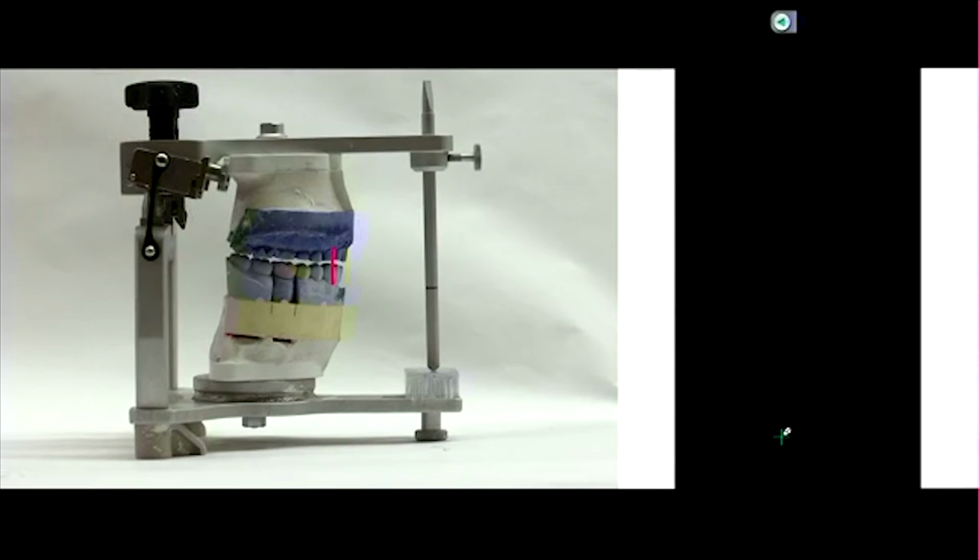So let's take a step back and remember this concept of vertical dimension of occlusion. So one way to think about it is, okay, let's say we measured the distance from the free gingival margin of the canine to canine. That's some distance, right? Then we prepared the teeth, and then we mounted it at the same vertical dimension that the patient had prior. So if we measure the free gingival margin from canine to canine, we would have the same distance. So that means that if we were to make crowns based on the way this is mounted, we have not changed the vertical dimension of occlusion.